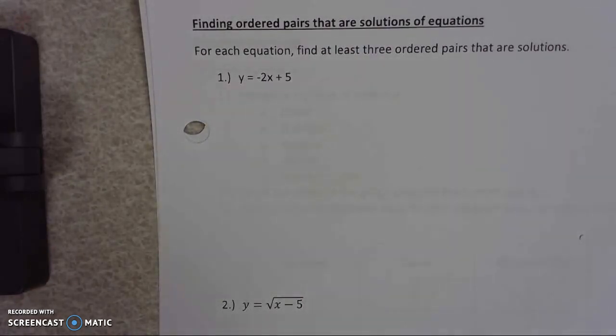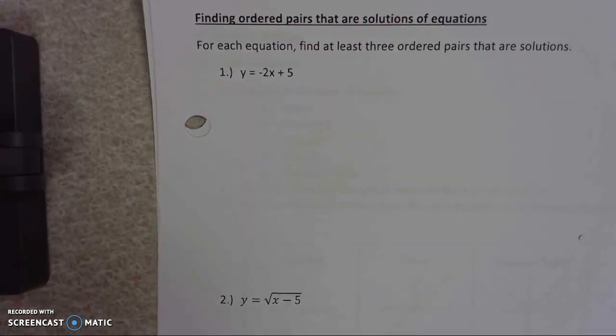Okay, now the first equation, if you notice, is a linear equation. This equation is already solved for y. It says y equals negative 2x plus 5. So when I look at this equation, to me it is easiest to pick values for x and fill them in, and then simply multiply by negative 2 and add 5. If I do decide to pick values for y, I'm going to have to subtract 5 and divide by negative 2, and I run the risk of getting some fractions. So if I pick for x, then I'm sure to get some whole numbers.